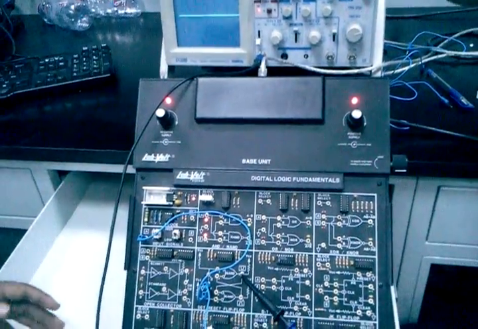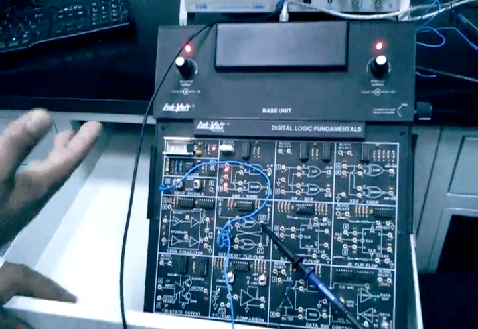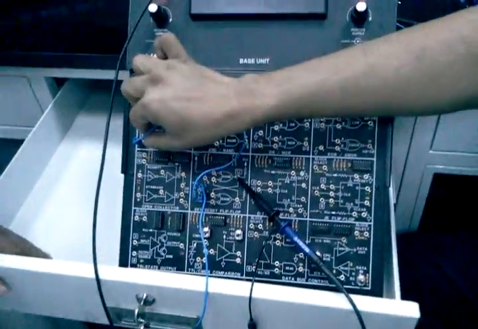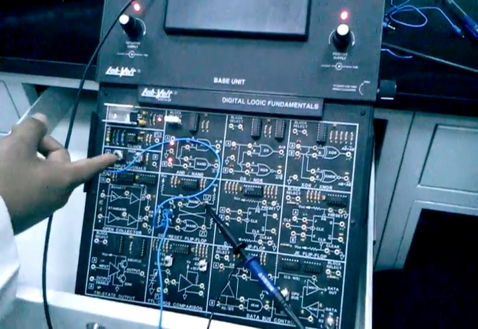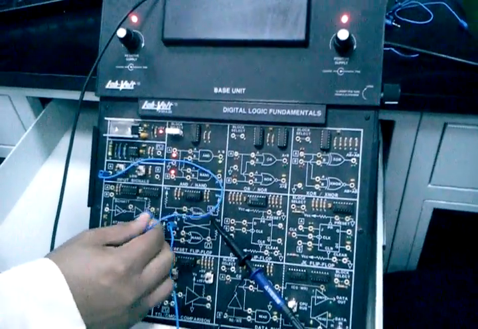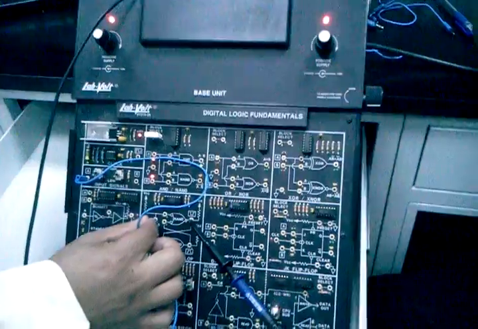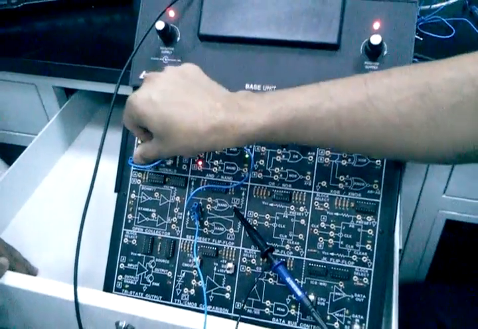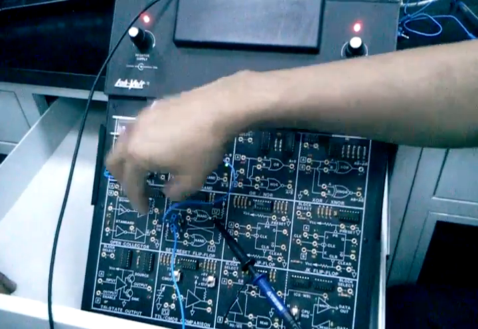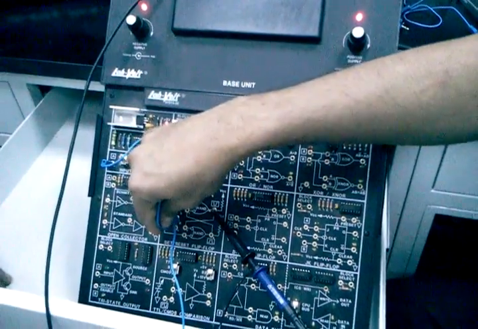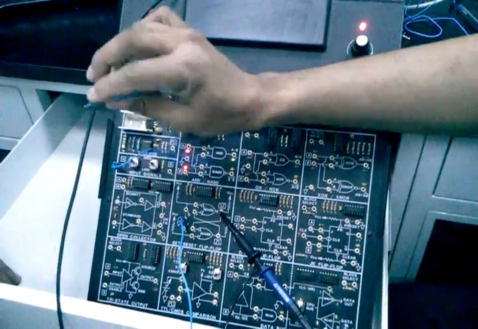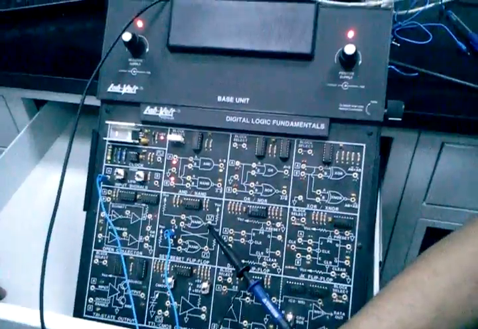Just that. When we give it 1, what happens? Nothing. It works on 0. If 1 is given, there is no change. 1 or 0, no change. 0 here is reset, 0 here is set.